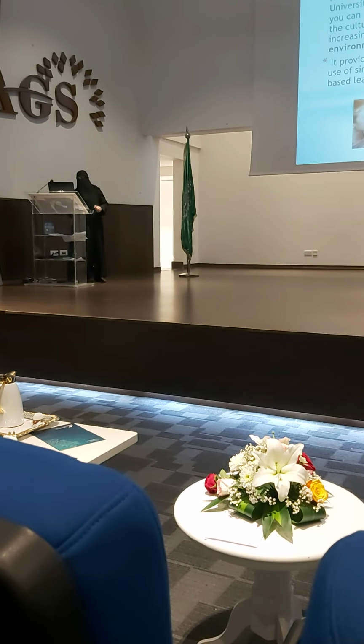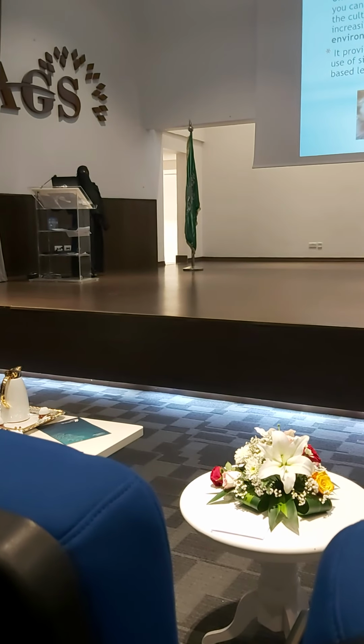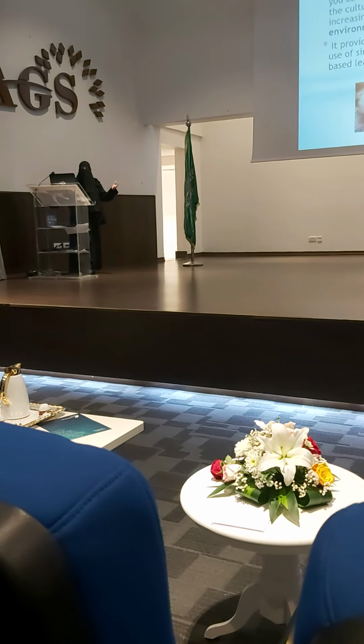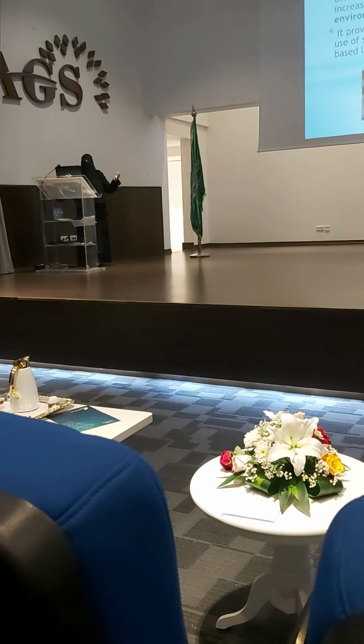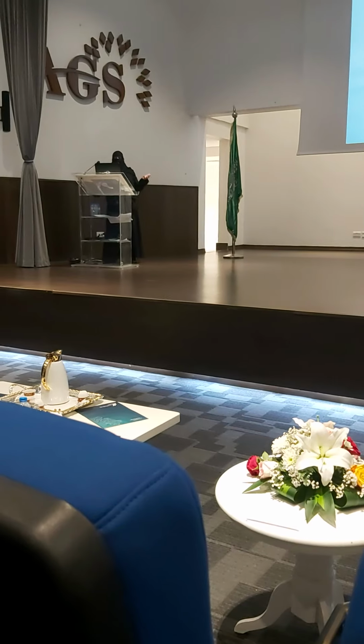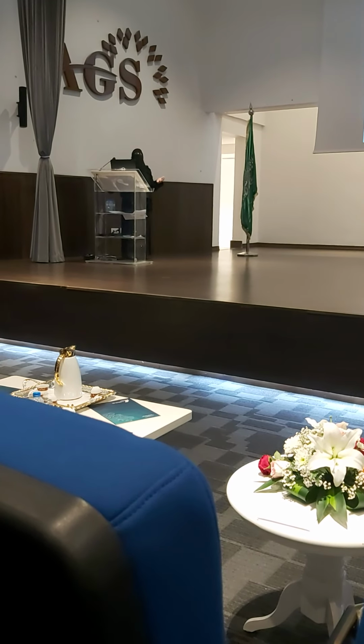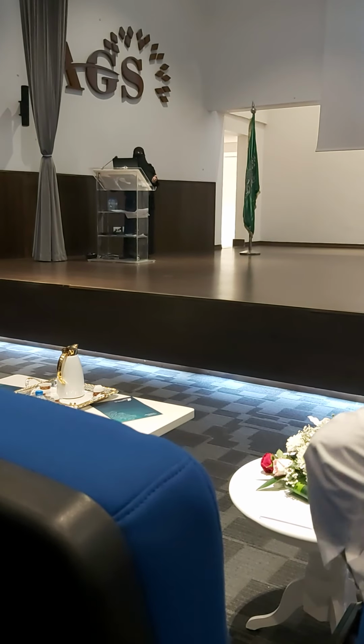But the thing is, in incorporating technology in the learning process, everyone has a computer, so what? Most students have mobiles, so what? The thing is, we have to focus on the innovation.